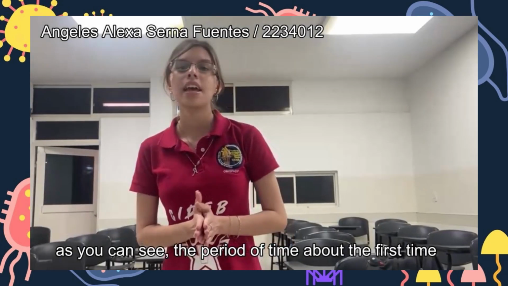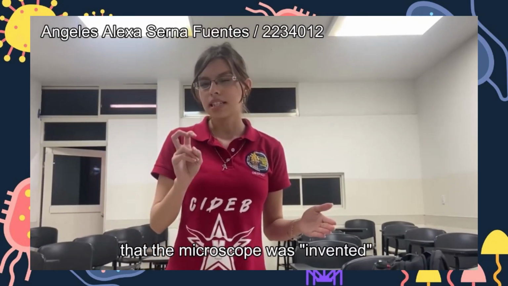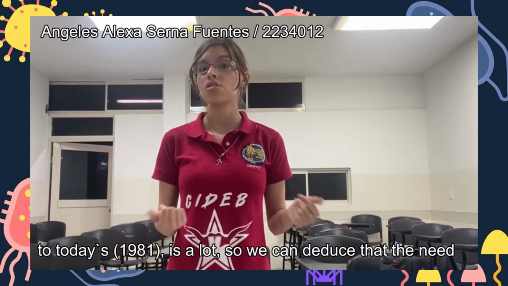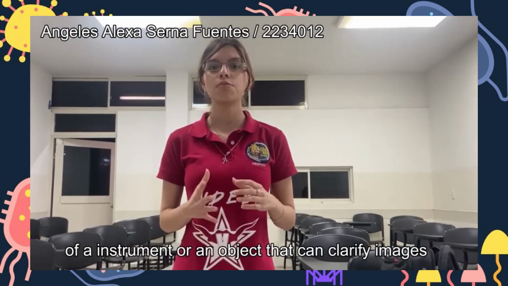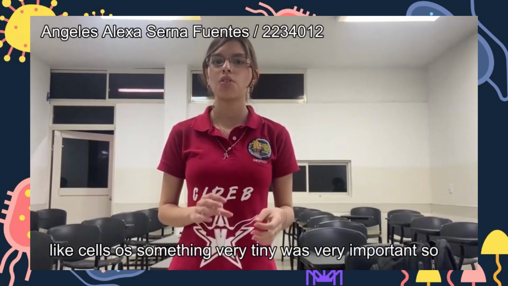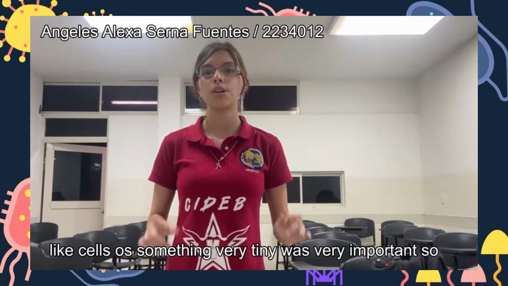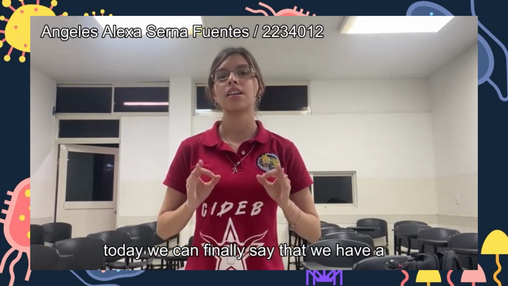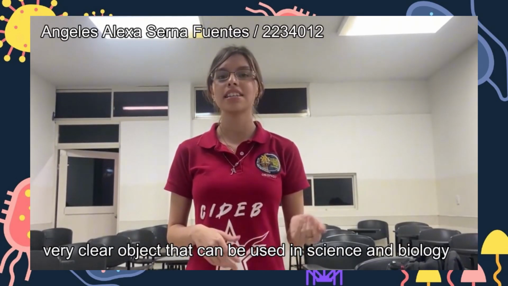As you can see, the period of time from when the microscope was first invented to 1931 is a lot. So we can deduce that the need for an instrument, an object that can clarify images like cells or something very, very tiny, was very important. So today we can finally say that we have a very clear object to use in science and biology.